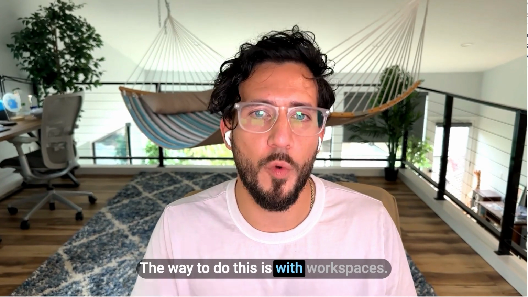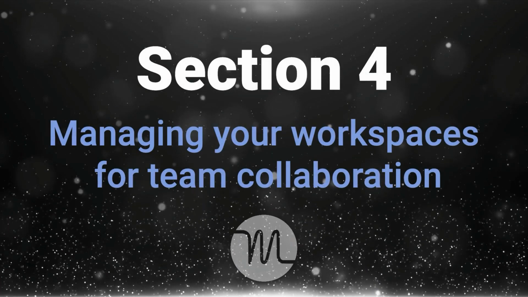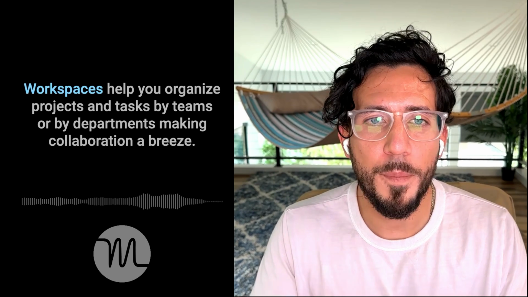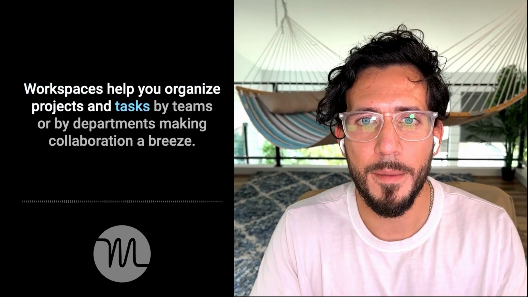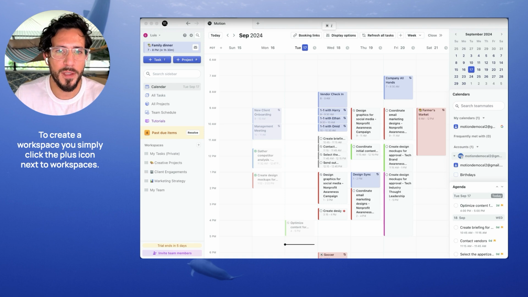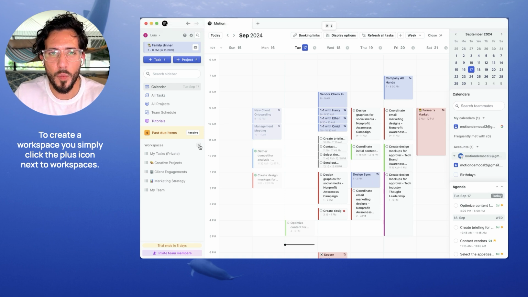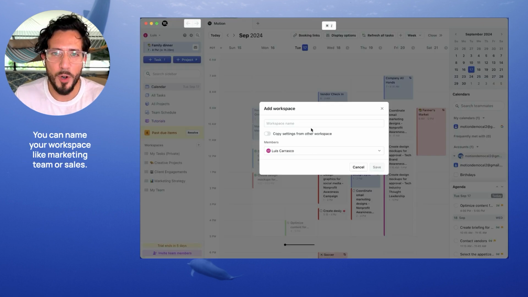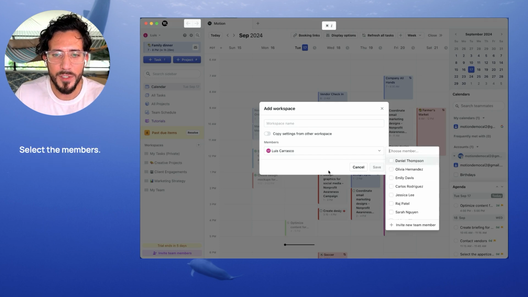The way to do this is with workspaces. Section 4. Managing your workspaces for team collaboration. Workspaces help you organize projects and tasks by teams or by department, making collaboration a breeze. To create a workspace, you simply click the plus icon next to workspaces. You can name your workspace like marketing team or sales, select the members, and click Save.